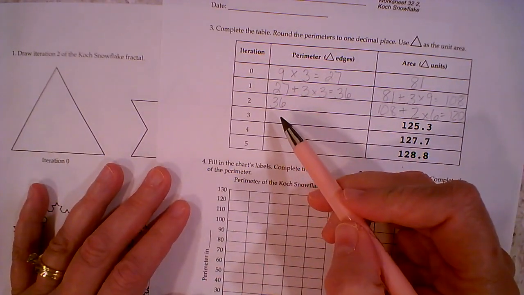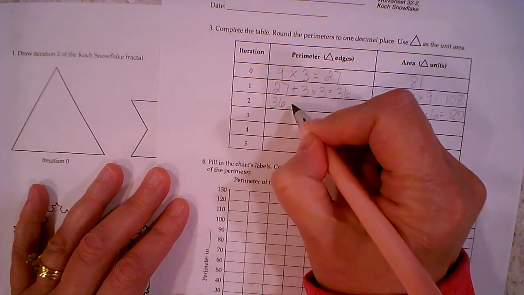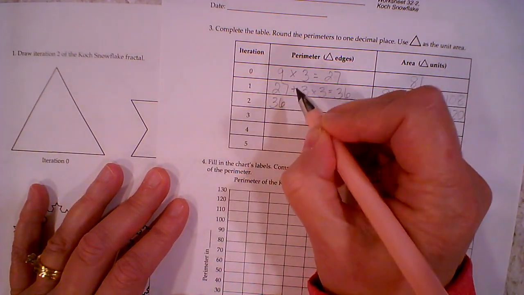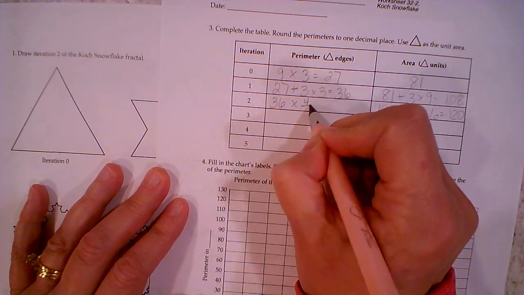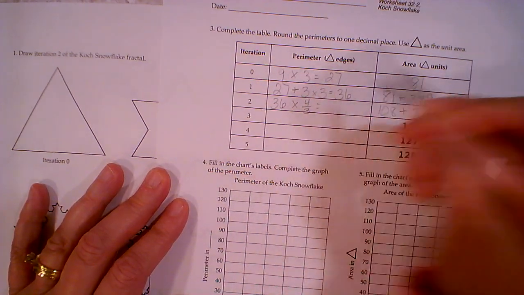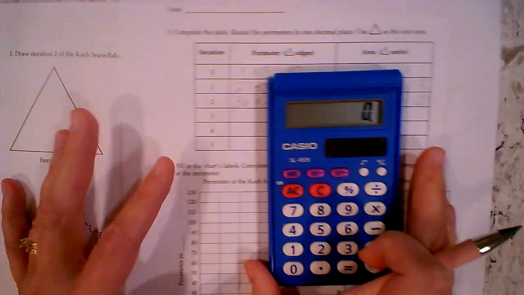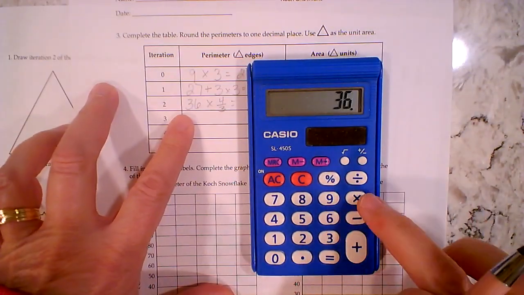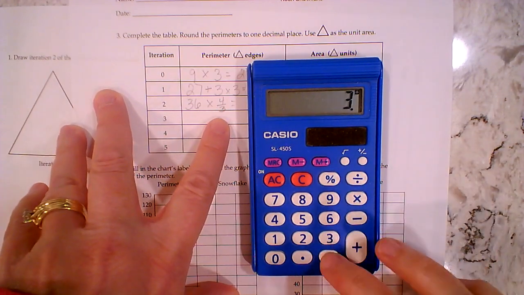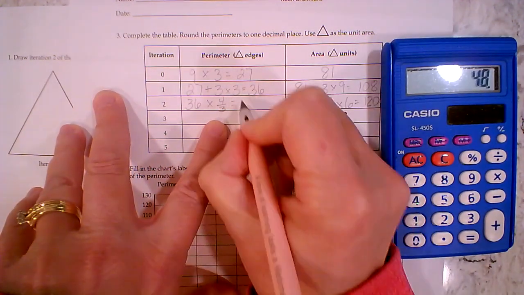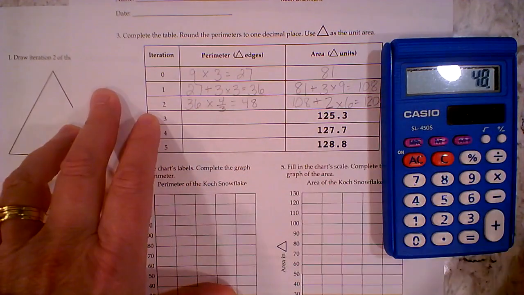That's key, because that's going to tell us how to calculate our sides from here on out. So 36 times 4/3 equals. We can calculate that by typing in 36 times 4 equals, divided by 3 equals, and that will give me the perimeter of 48.